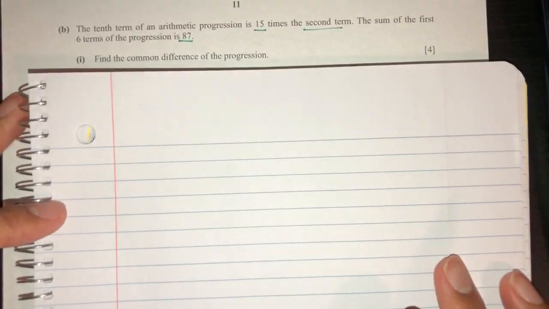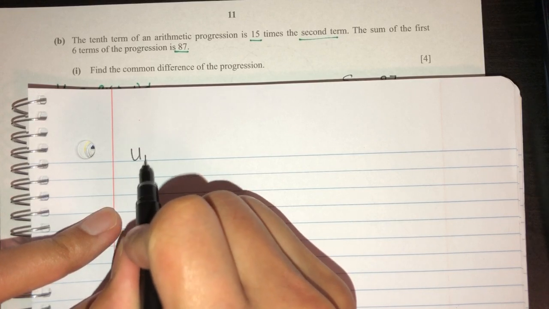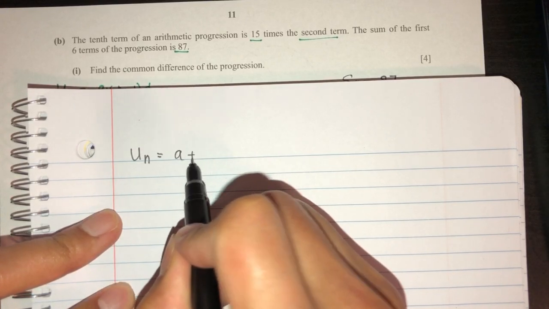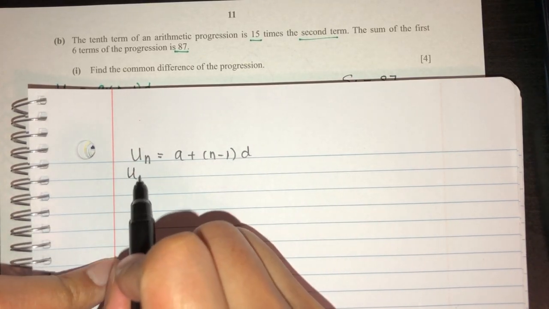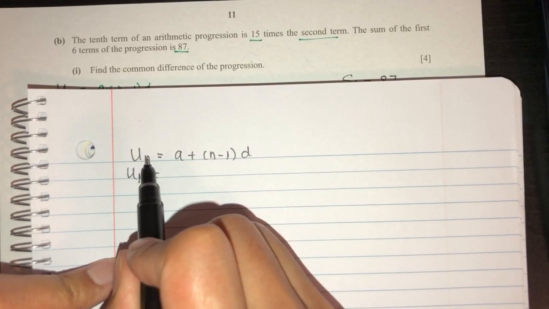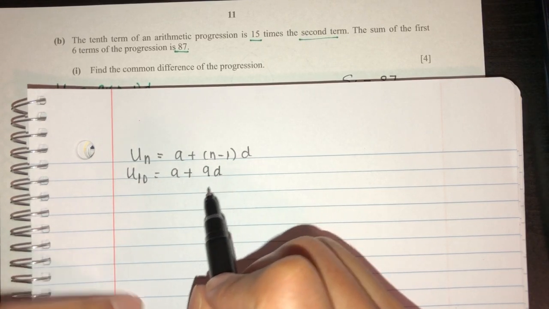So let me reduce again to make sure that it is not wrong. The nth term is given by the formula a plus n minus 1 times d. Now the 10th term, where n is equal to 10, is a plus 9d. Okay, that is the 10th term.